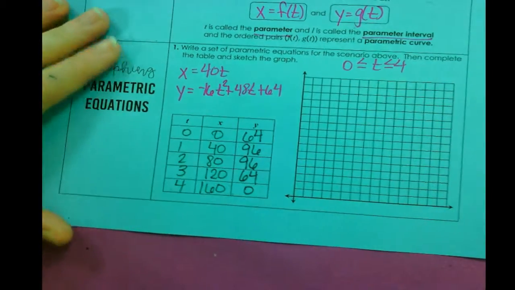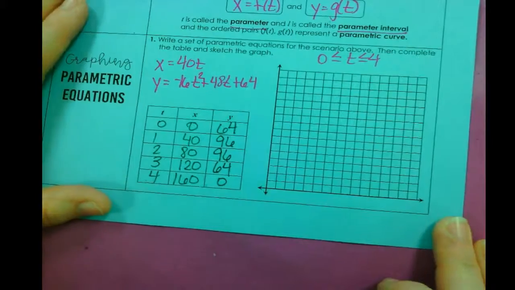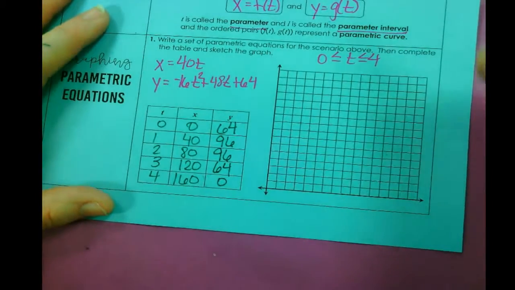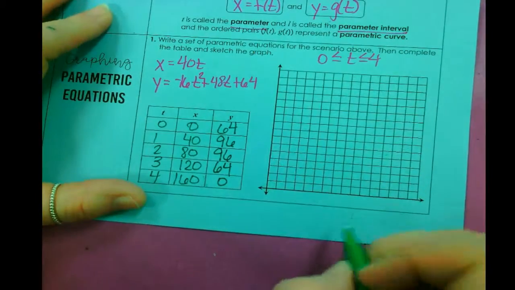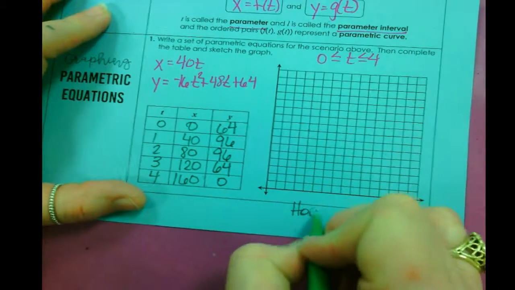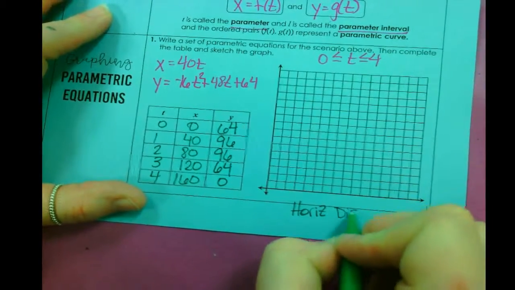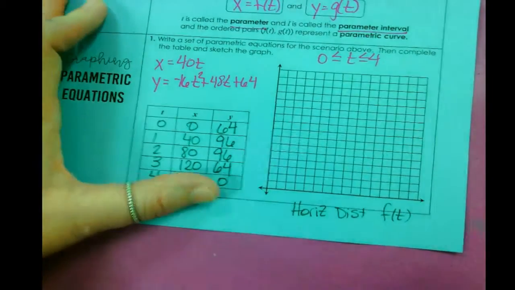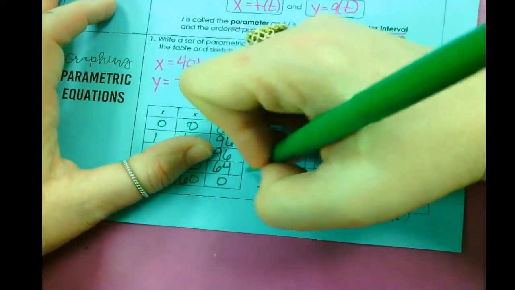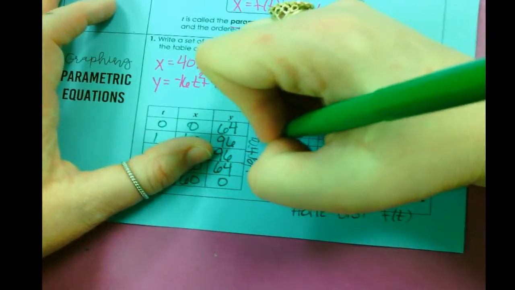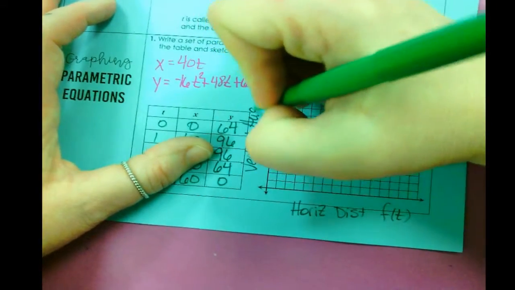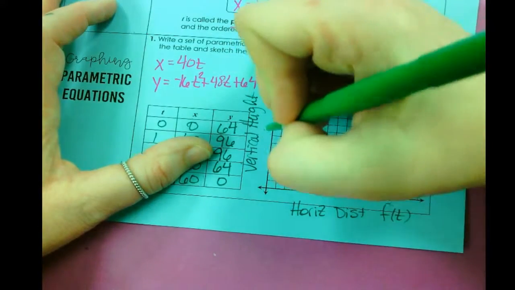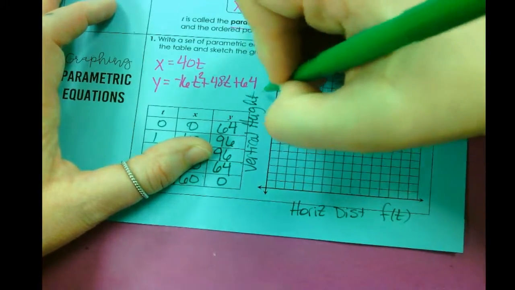So then we need to label our axes. It told us in the information up here that this is the horizontal distance, which is our f of t, and this is our vertical height, which is our g of t.